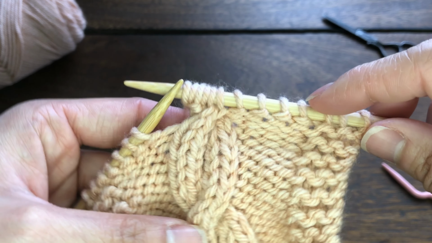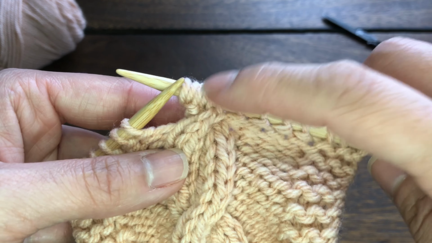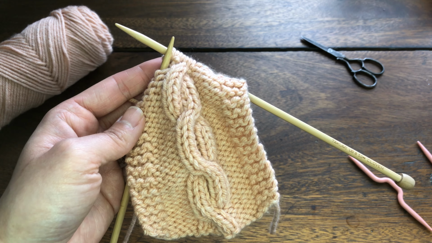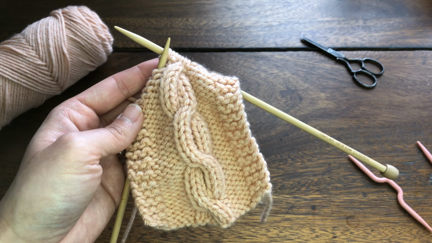Alright, now you did the right cross with purl stitches in the middle. And that's how you do 2 over 2 over 2 cable stitches.